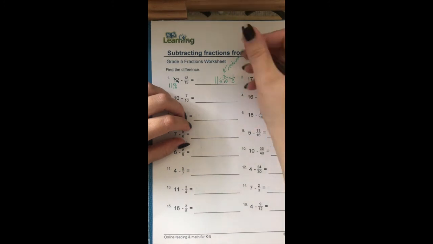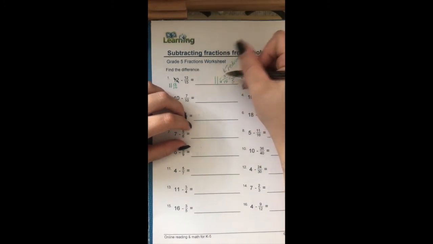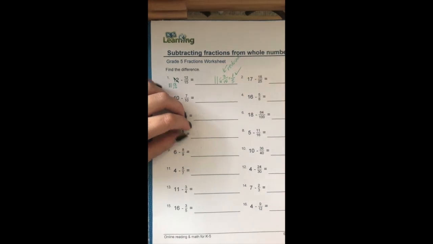So essentially, you can have 11 and 1/5, and that be the correct answer too. I won't mark it wrong if you don't reduce, because the instructions don't ask you to reduce. But I definitely encourage you to reduce if you notice.